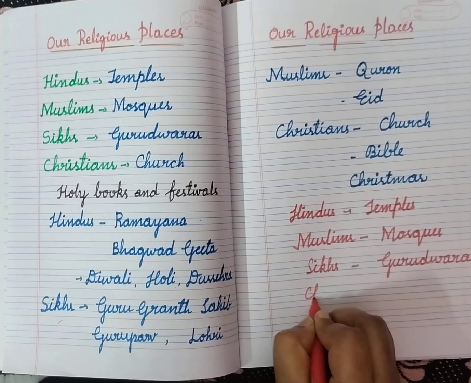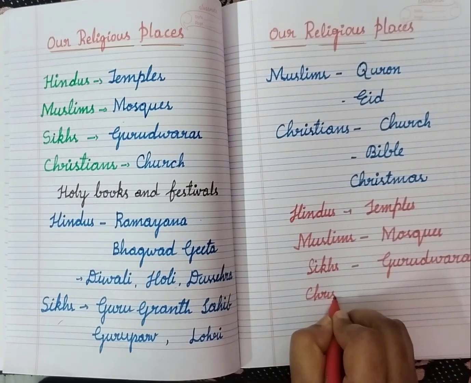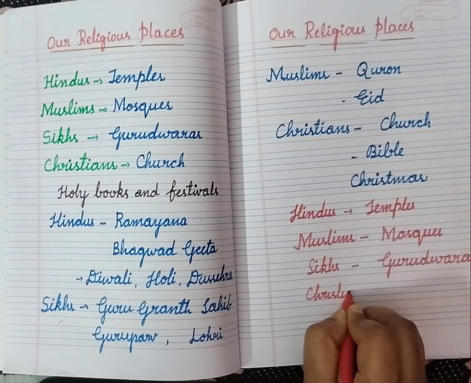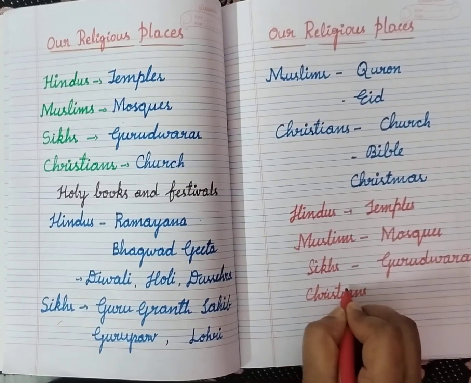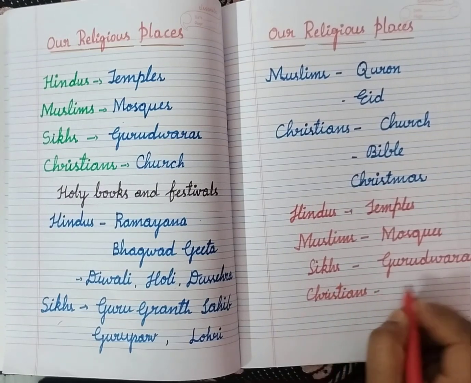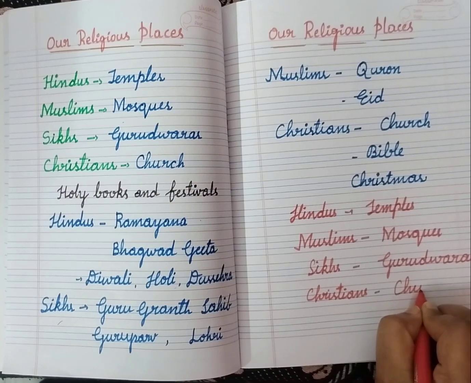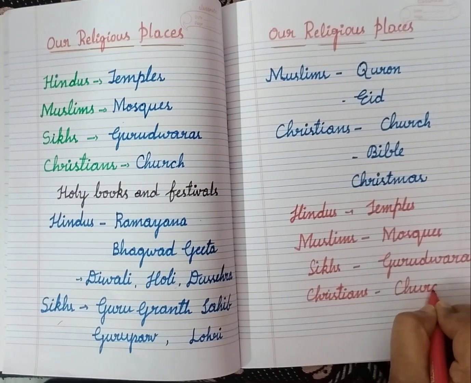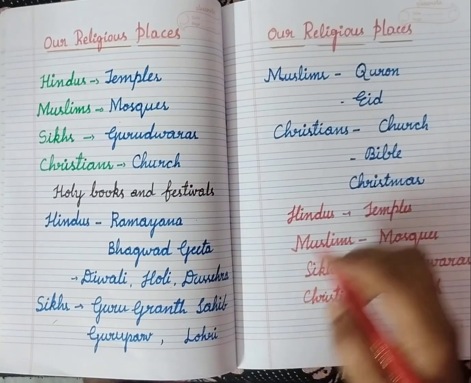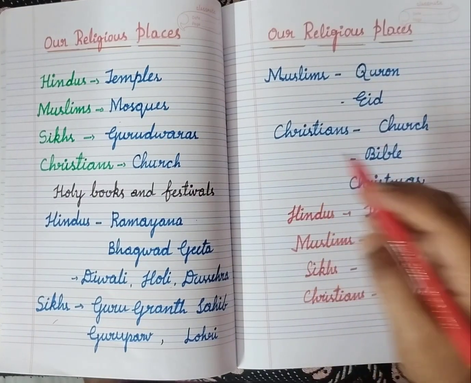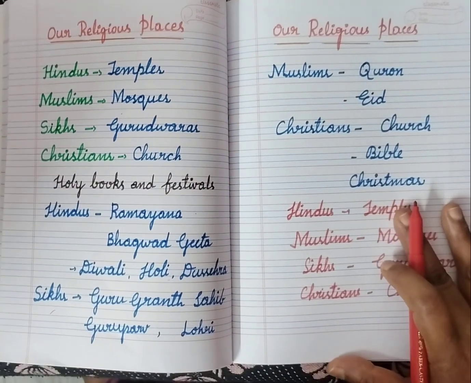Christians. Church. So like this we practice these religious places in cursive writing in 4-line books.